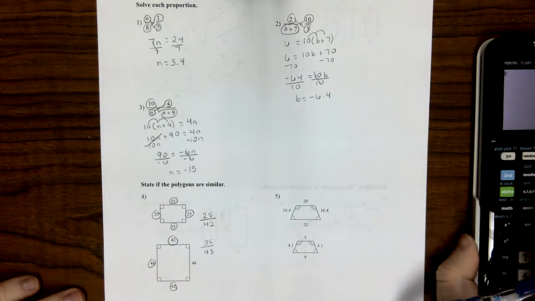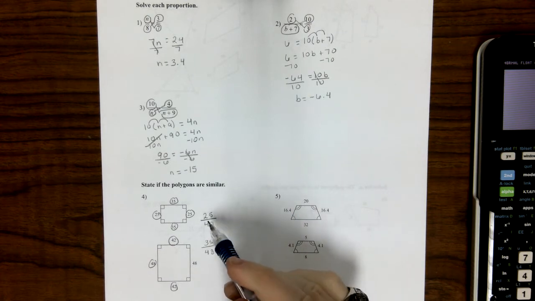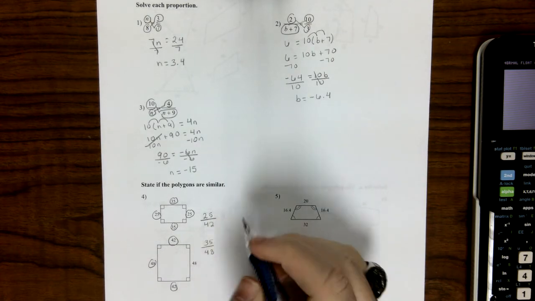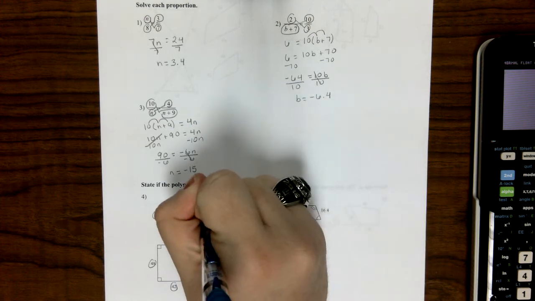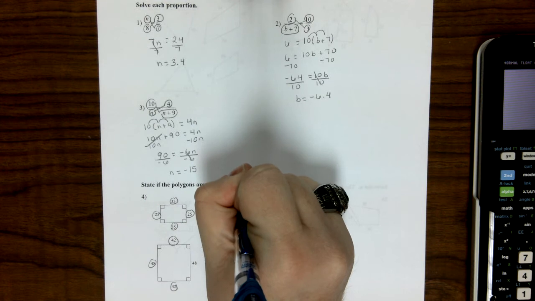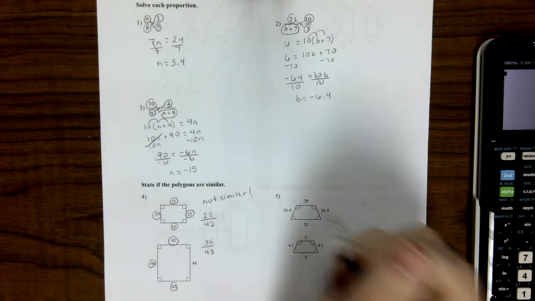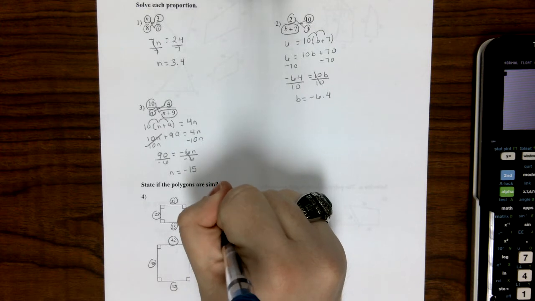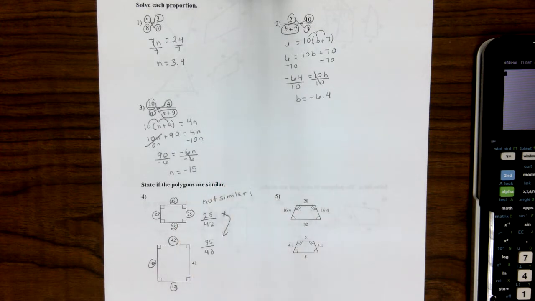And I don't think that reduces either, but it doesn't matter because clearly these fractions are not the same. They are not proportional. So this is not similar, because the sides are not proportional. This does not equal this.